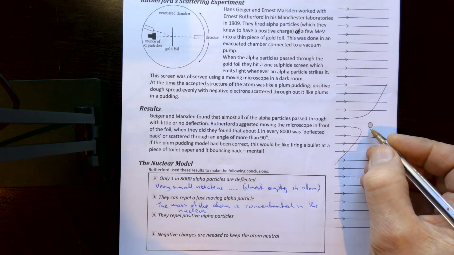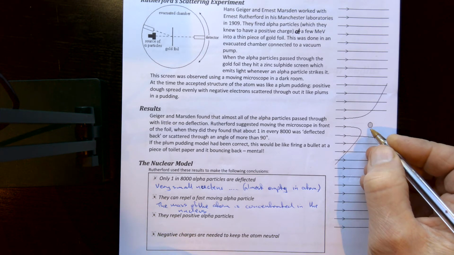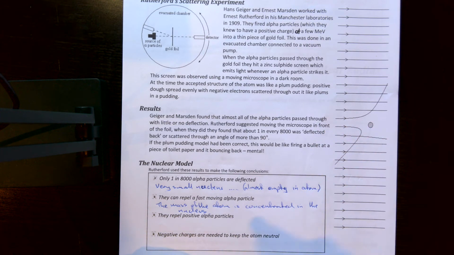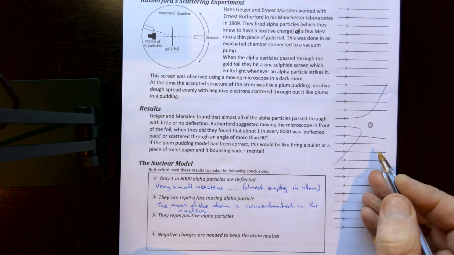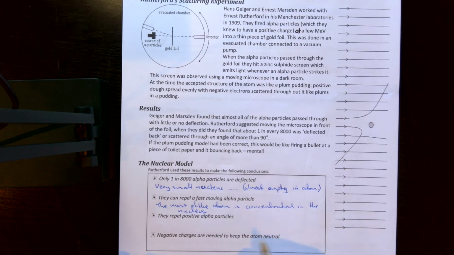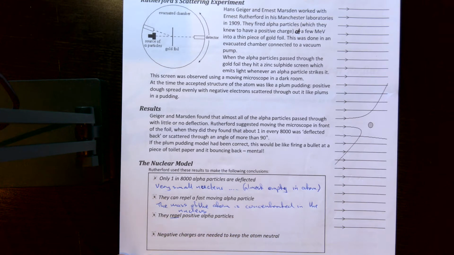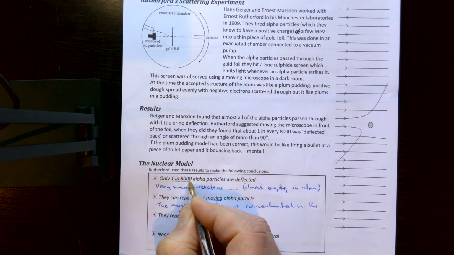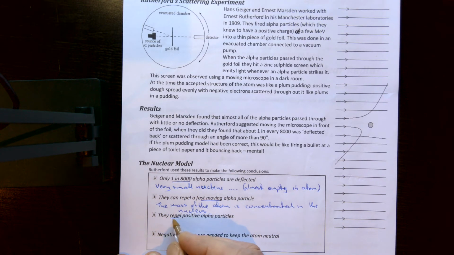It's not moving anywhere, therefore it must be massive, and therefore things deflect off it rather than knocking the nucleus out. The fact that they repel, okay, so that's about the fast moving alpha particle, that's the one about the rarity of it. The fact that they repel shows that quite simply, the nucleus is positive.